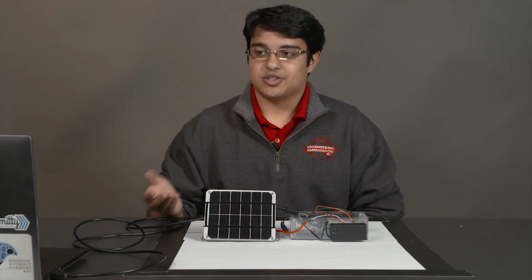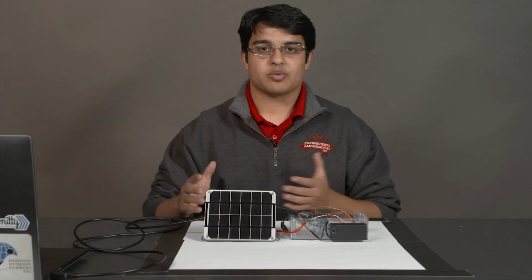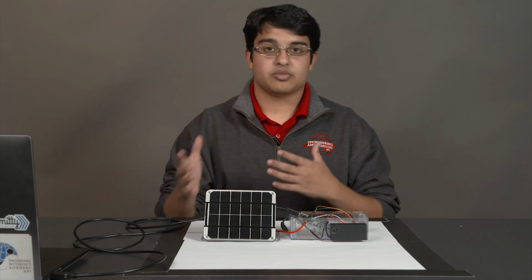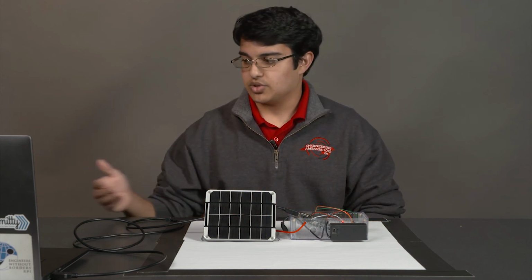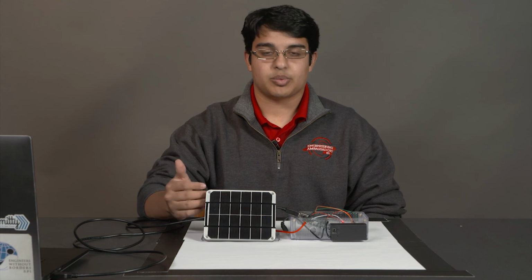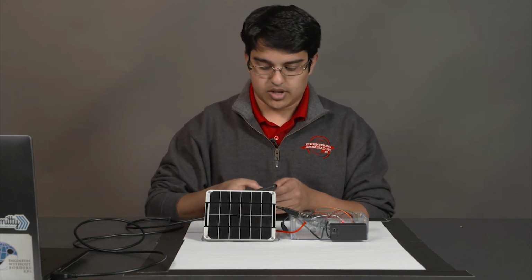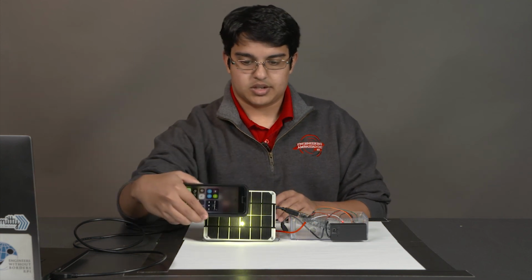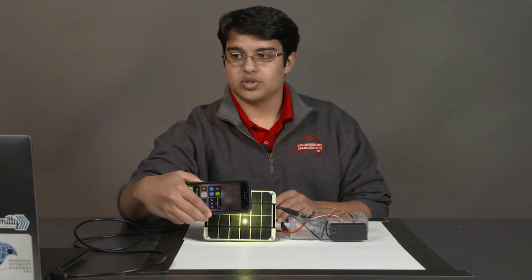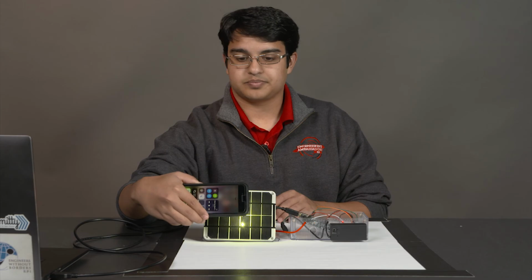Alright, so as you can see, we were getting somewhat low power readings. So now in order to make sure that we've hooked up everything correctly, we're going to shine our flashlight onto the solar panel, and we should see an increase in the power readings. So I'm going to go ahead and do that now. Shine my flashlight, and we'll see an increase in the power that we're getting.